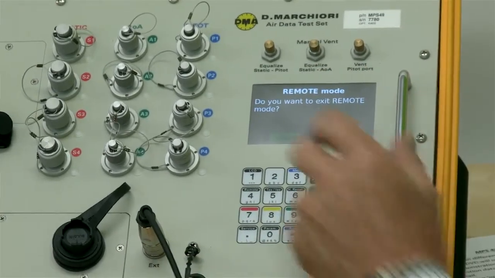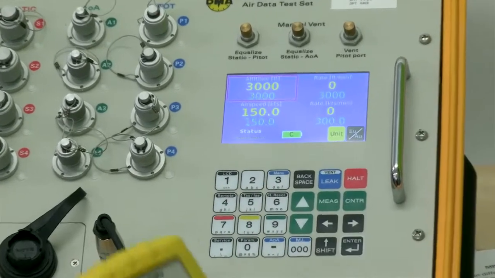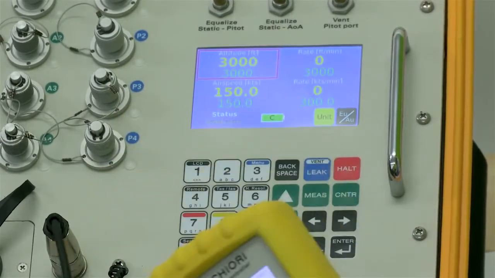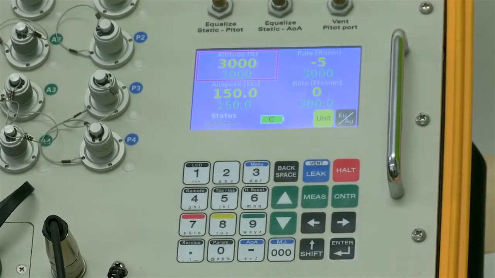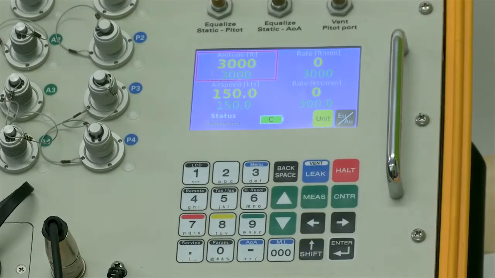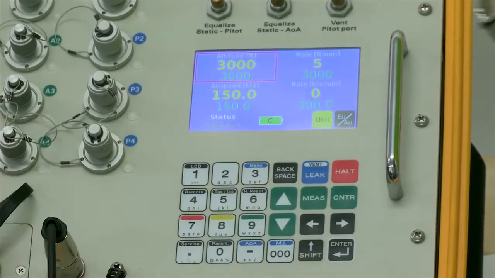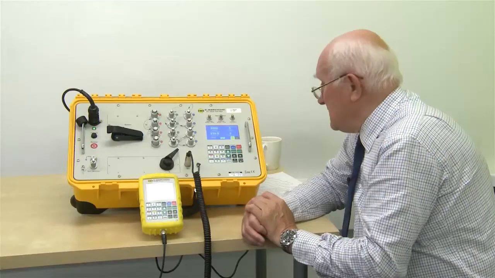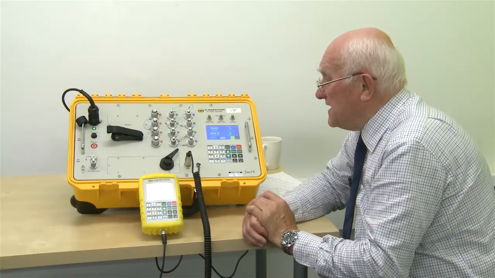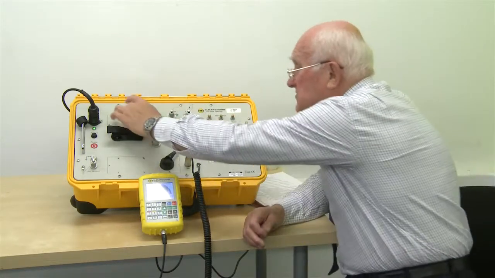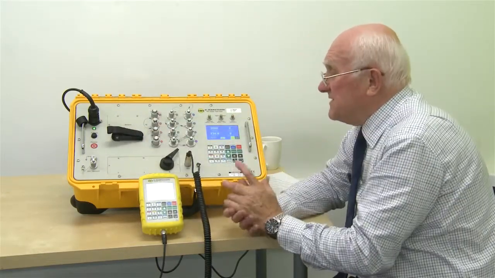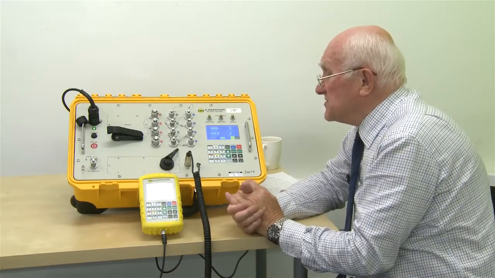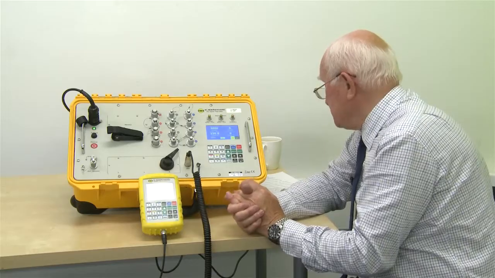Going back, all we do is Shift and 4, and it brings us back. Do you want to exit remote mode? Yes. And we're back to the panel itself. It's easier for me with this particular filming video for us to work from the local panel, but you can change it whenever you wish in just the way we did then. The battery significance we've already talked about when we came earlier. The battery lives under this protective cover here. It can be removed, it can be replaced yourselves should it be necessary.